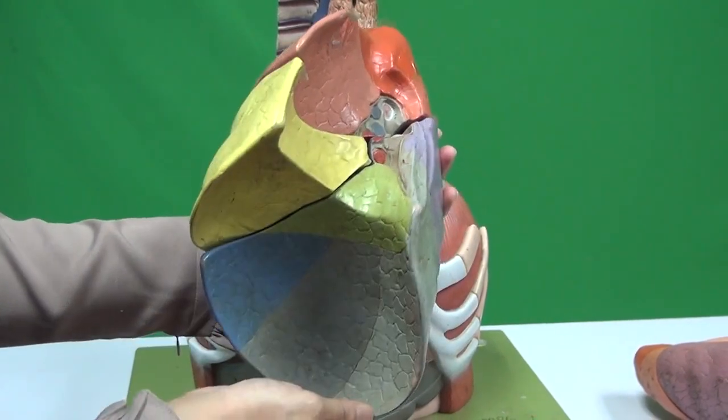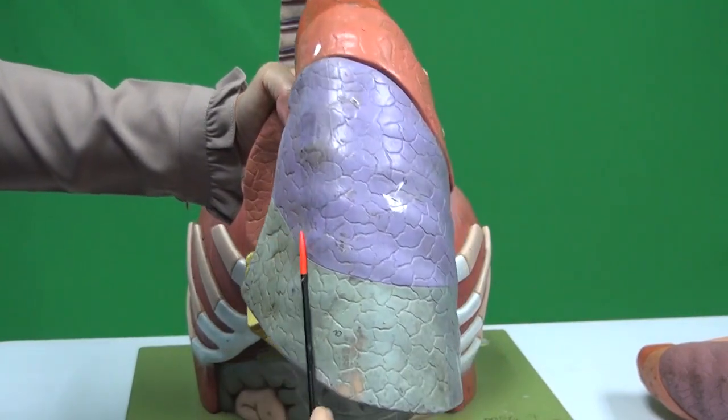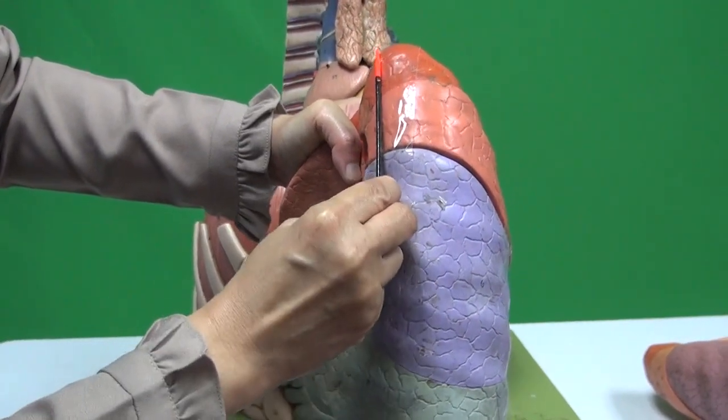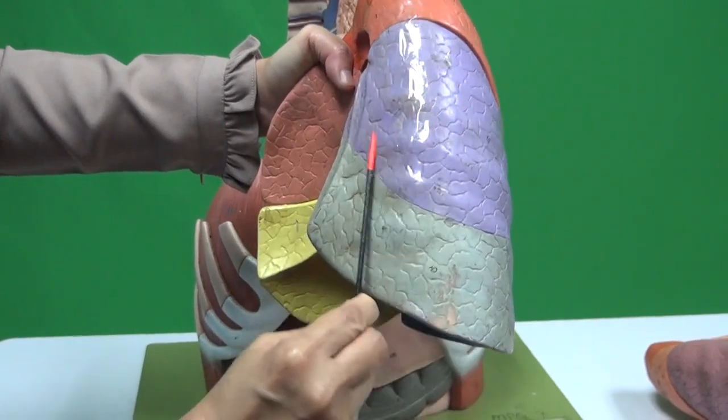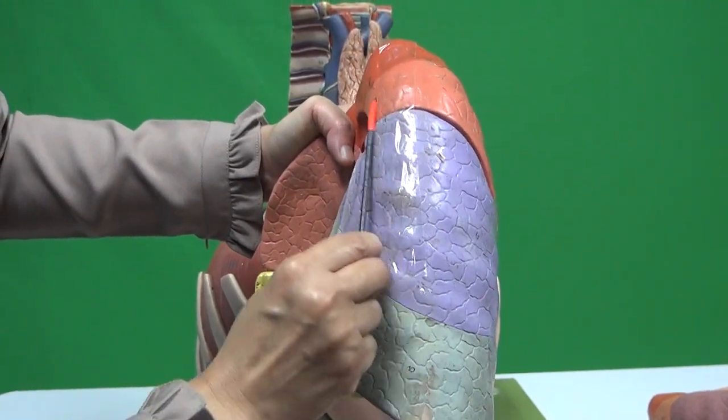And lastly, located posteriorly, you see the posterior border. You can see that it's curved, rounded and thick. So that's the posterior border.